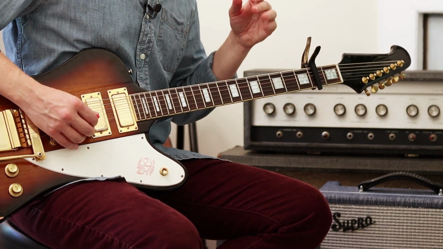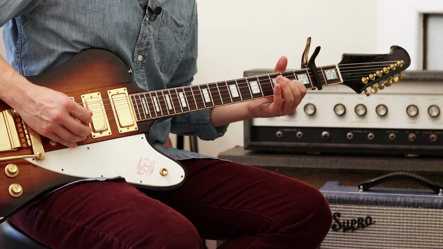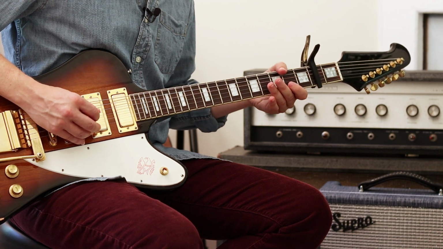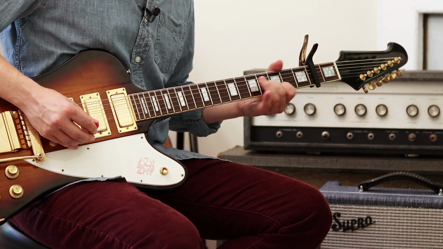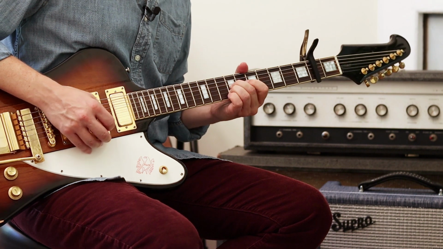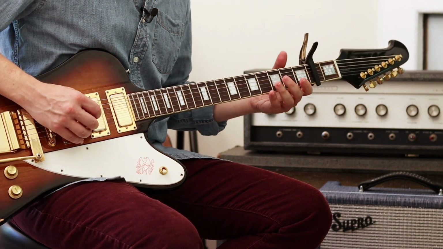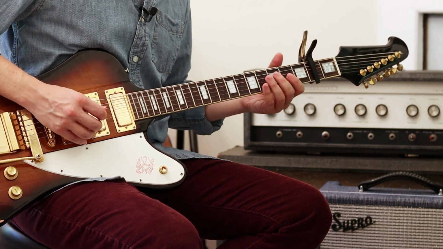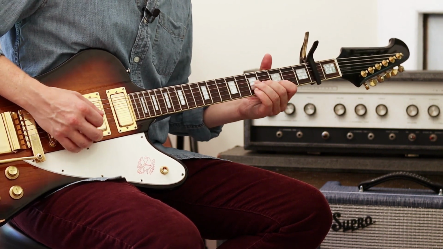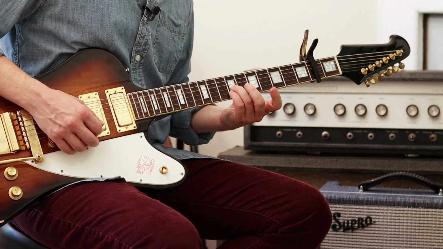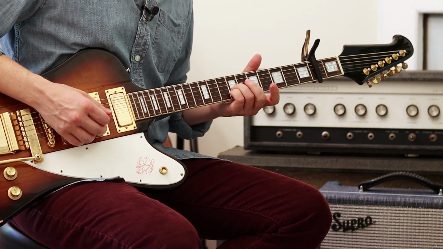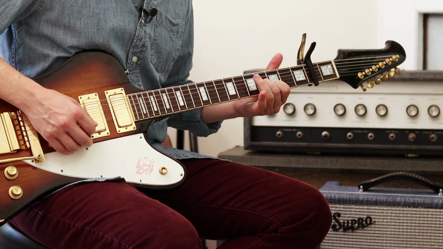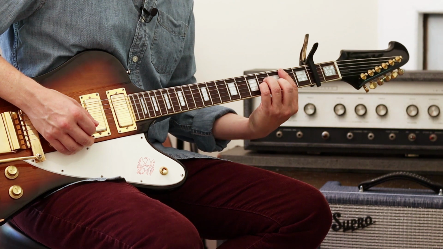And that time the chromatic walk down's a little different. All right, so there it is, little grace note thing. What is that? We'll count up from the capo, we'll call that 7 and 7, even though it's 9 and 9. Down to, yep, oh yeah, because it's a B minor chord.